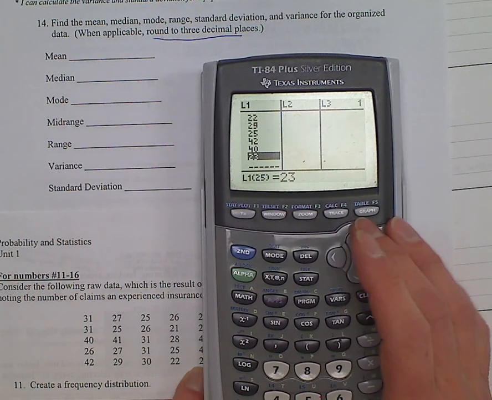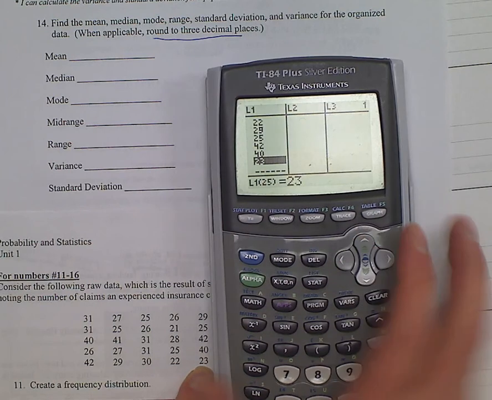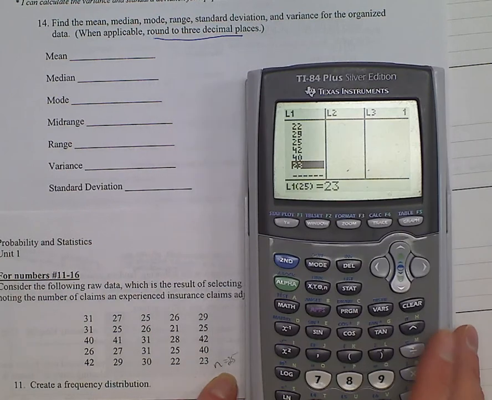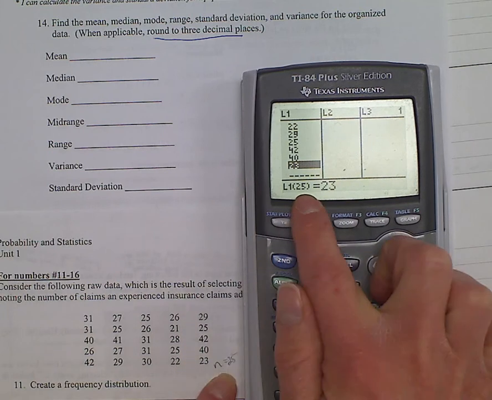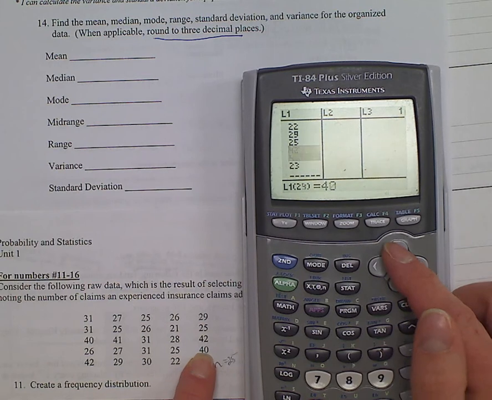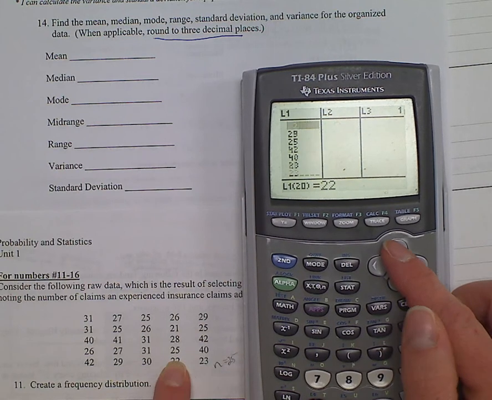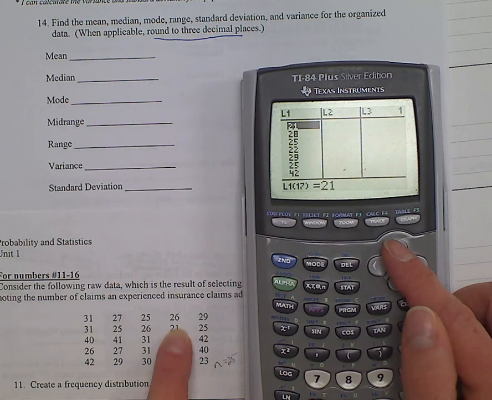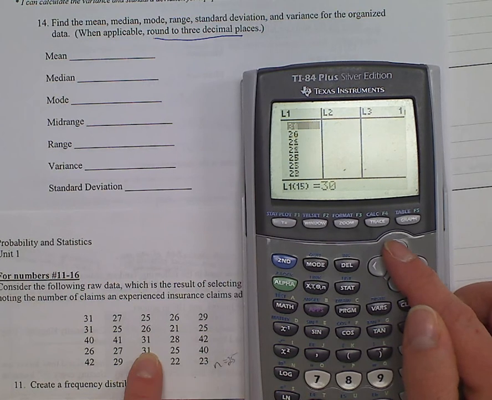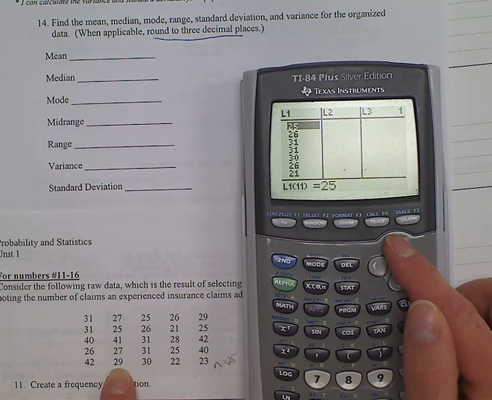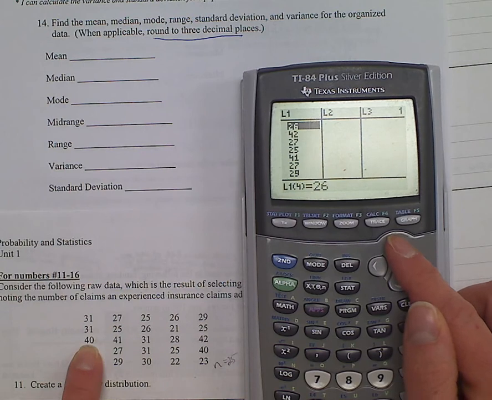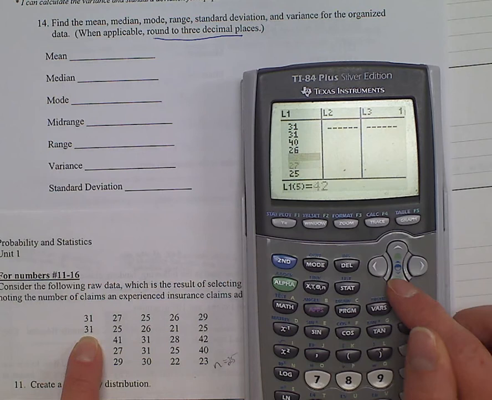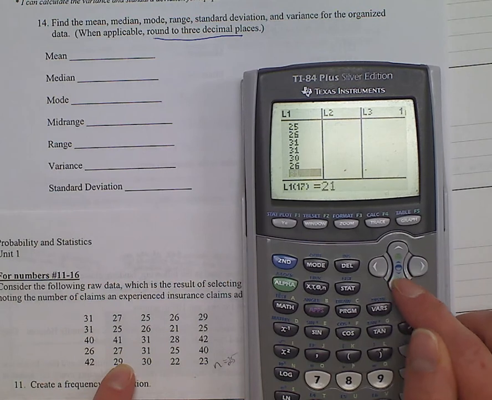Okay, so 23. Now notice, I know that my sample size is 25. The last number I entered should have a 25 in the parentheses, meaning it's the 25th data entry. So I'm going to go back through, double check. 23, 40, 42, 25, 29, 22, 25, 28, 21, 26, 30, 31, 31, 26, 25, 29, 27, 41, 25, 27, 42, 26, 40, 31, 31. Okay, so again, double check, triple check, quadruple check all of your numbers, make sure that they are correct.